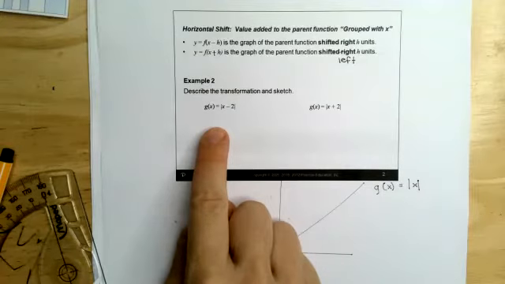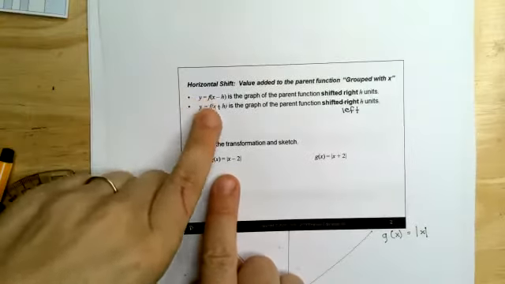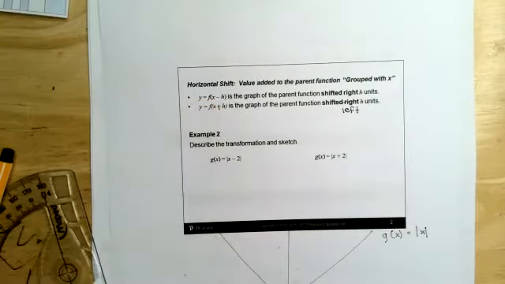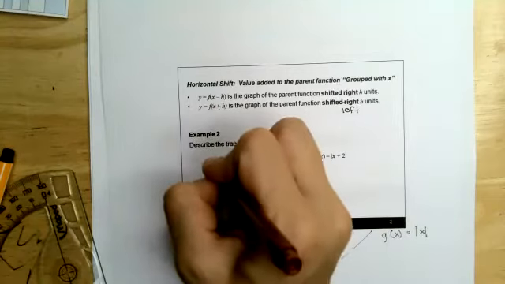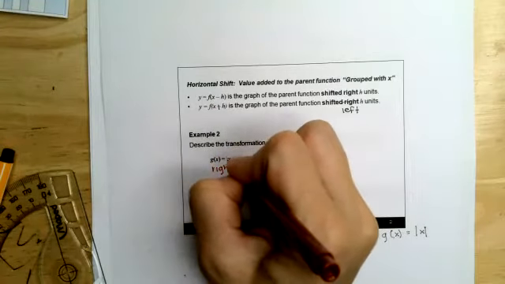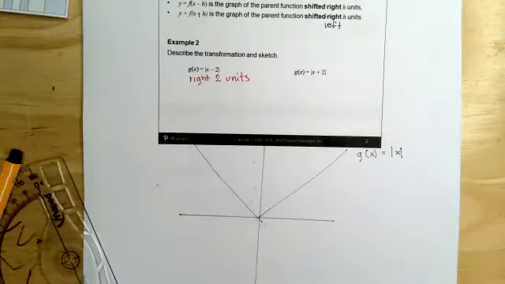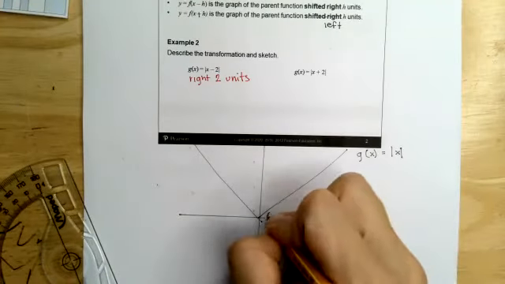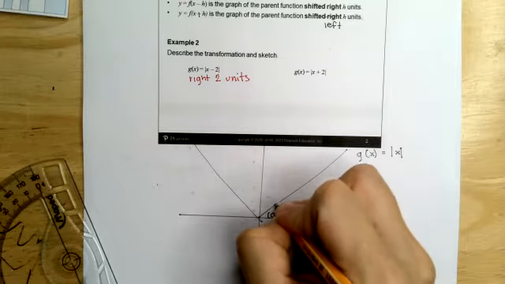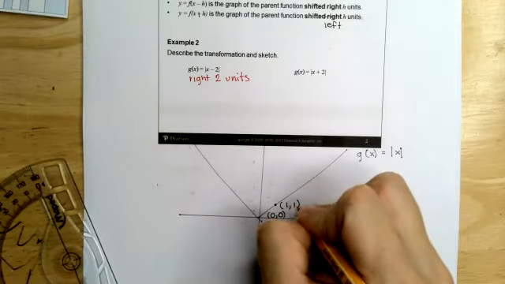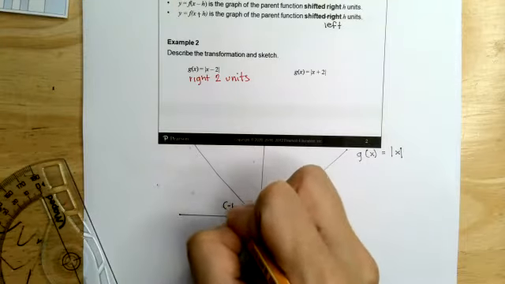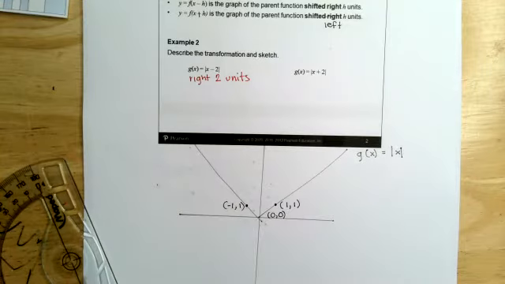If you want to subtract 2 within the grouping symbols, that means that you need to go right. So if this was 0, 0, 1, 1, negative 1, 1, we're just going to move all of those right 2 units.